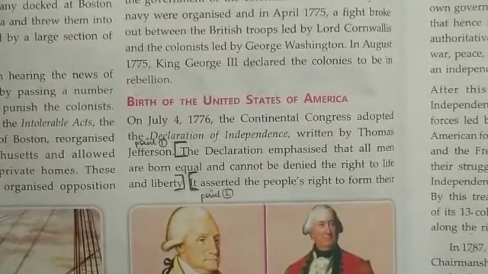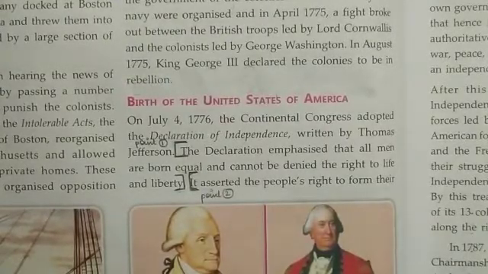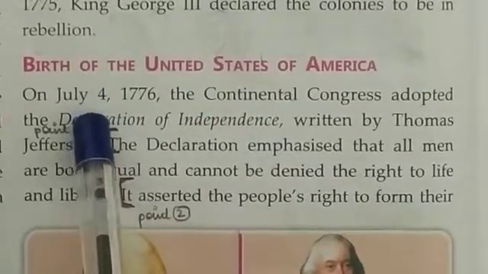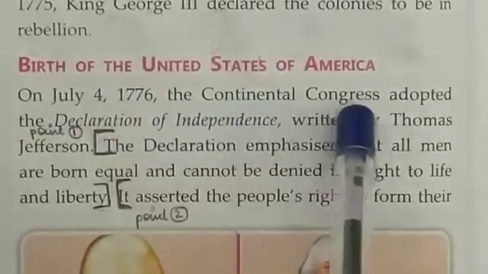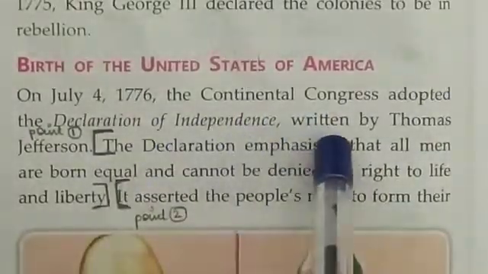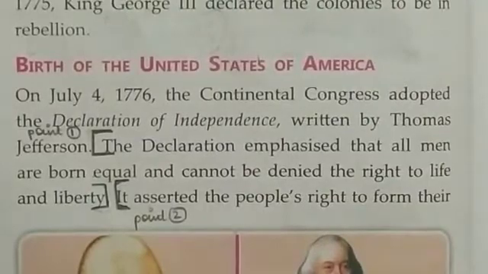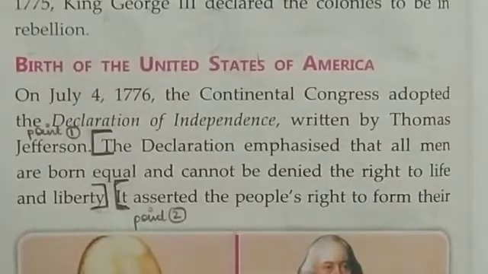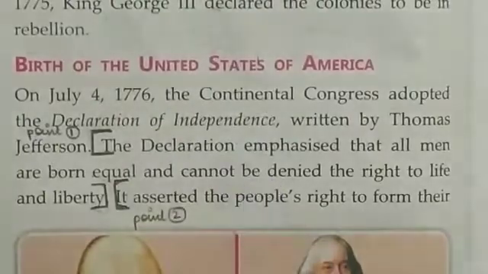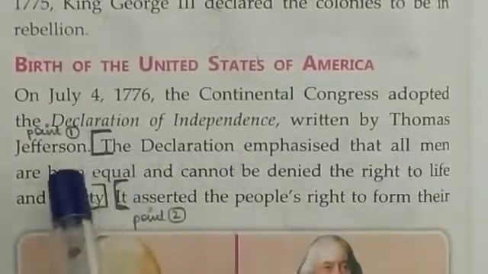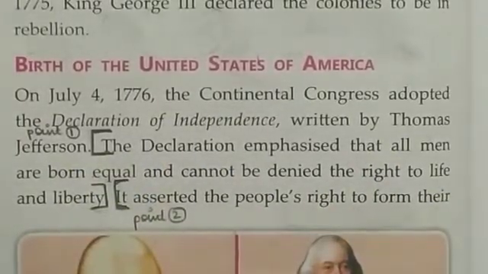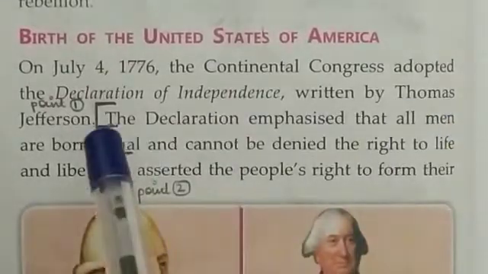Today we'll be talking about the birth, or the emergence, of the United States of America. On July 4, 1776, the Continental Congress adopted the Declaration of Independence written by Thomas Jefferson. We had learnt in the last class that in April 1775, there was a fight between the British Army and the Americans. Just after one year, in 1776, the Declaration of Independence was written. It is a document written by Thomas Jefferson, one of the founding fathers of America and the third US president.